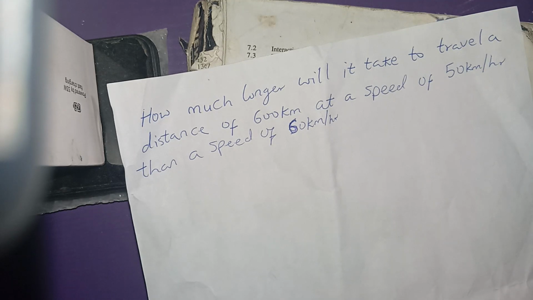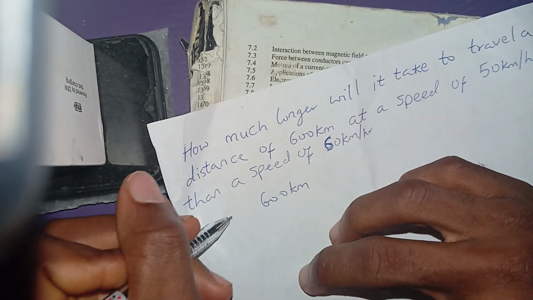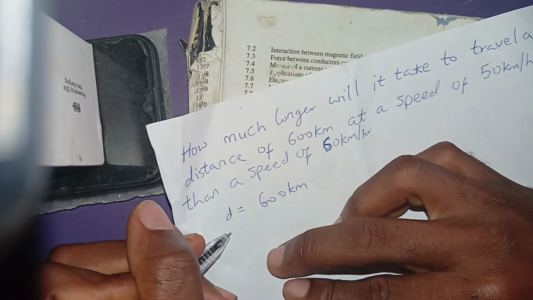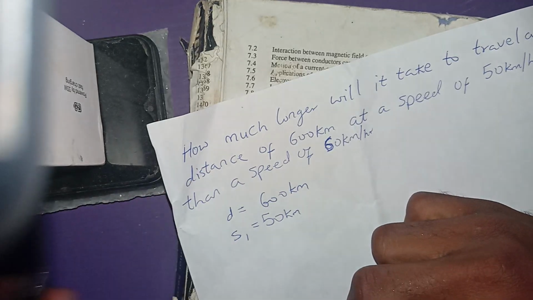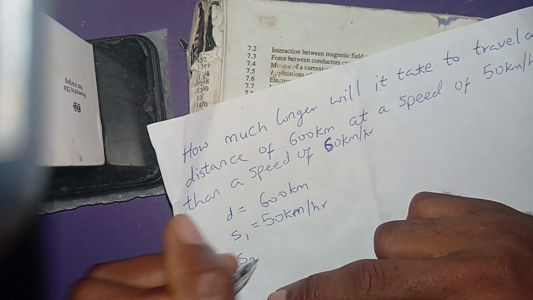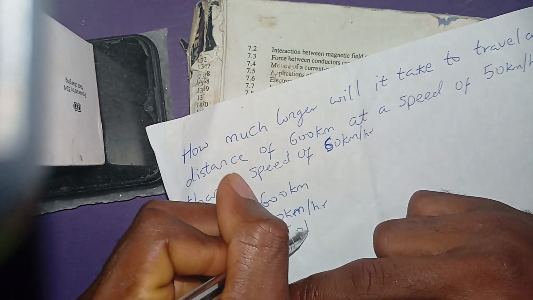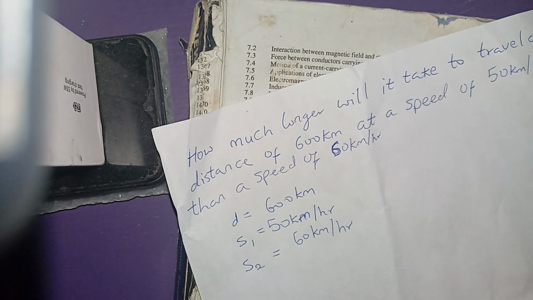First of all, we have to highlight our parameters, which is the distance is 600 kilometers. That's for the D. Speed, our first speed is 50 kilometers per hour. Second speed is 60 kilometers per hour. So now they're asking how much longer will it take if you're traveling 50 kilometers per hour compared to the one traveling 60 kilometers per hour.